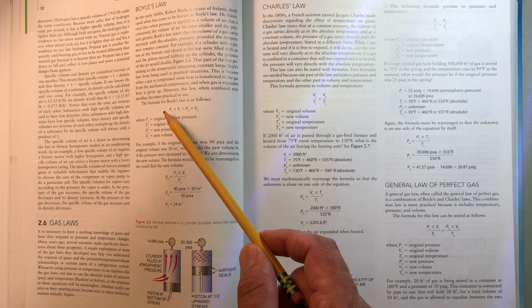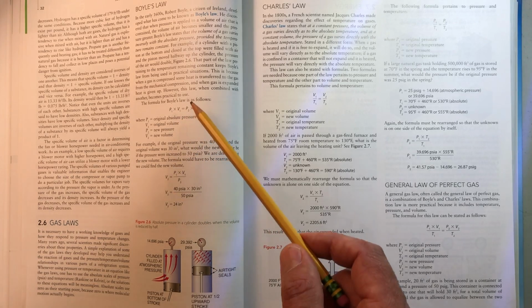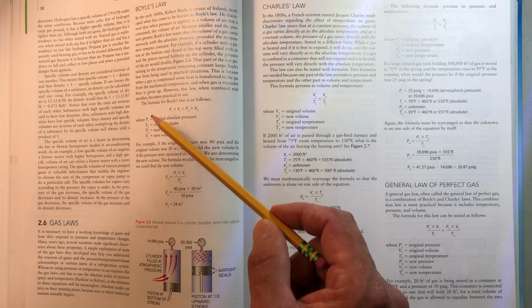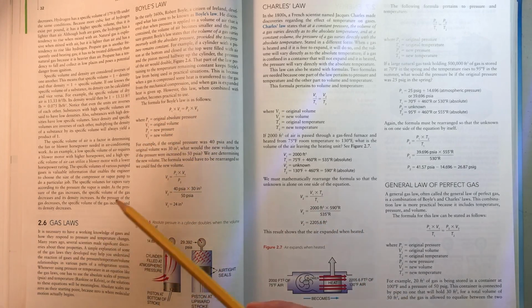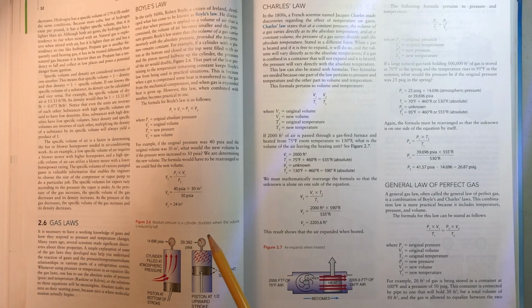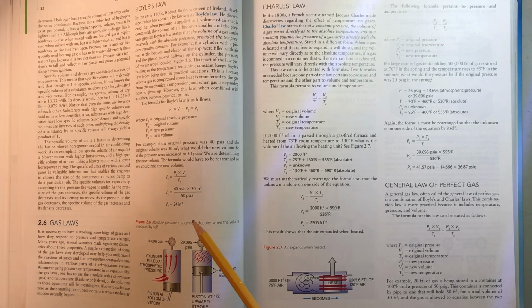And what it says is P1 times the volume 1 equals the pressure 2 times the second volume. So where P1 is your original absolute pressure and V1 is your original volume, once you change one of these, you'll have a new pressure and a new volume. So for example, if the original pressure was 40 pounds per square inch absolute and the original volume was 30 cubic inches, what would the new volume be if the pressure was increased to 50 pounds per square inch absolute?